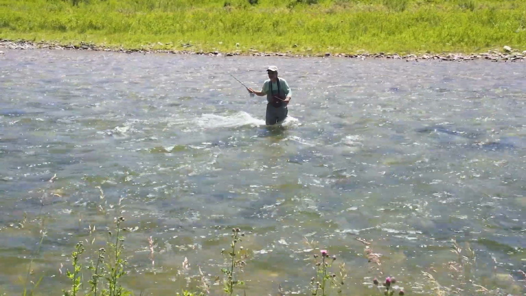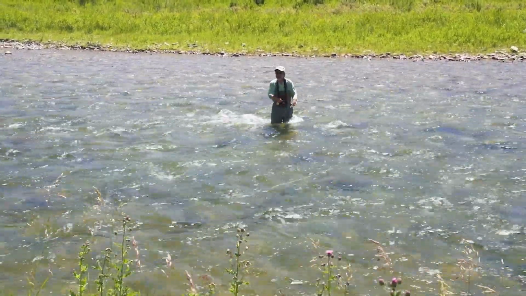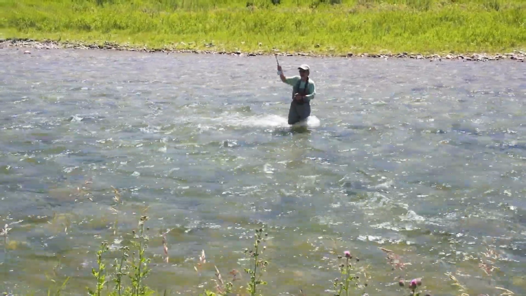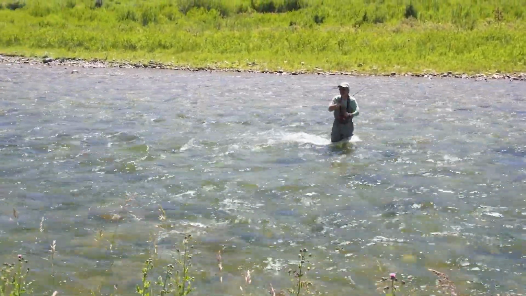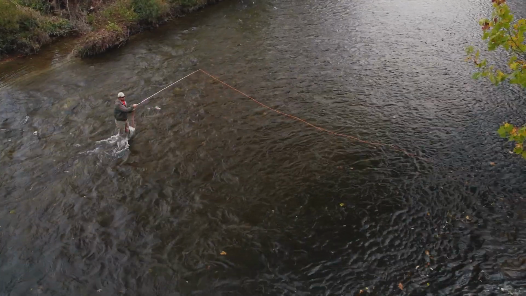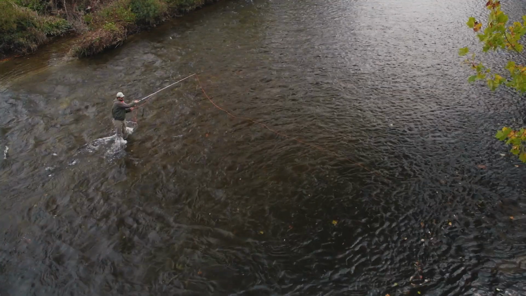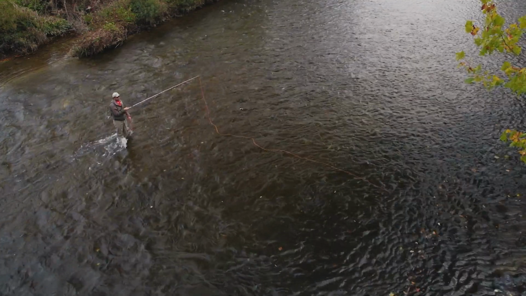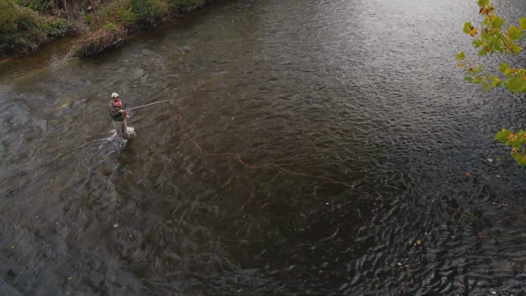When you have to present your fly across the river, we have to put controlled slack in the line either by mending or by a cast called a reach cast. A reach cast is an aerial mend, if you will. We're bringing that rod to a stop, then sweeping it upstream or downstream to get that desired controlled slack in our line. We want that fly to drift down as naturally as possible.